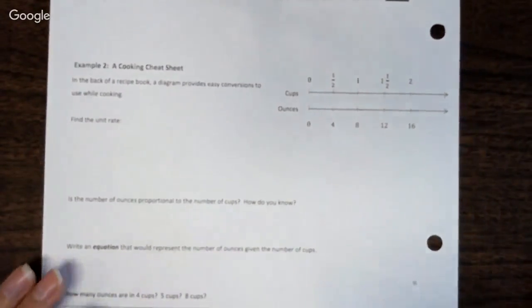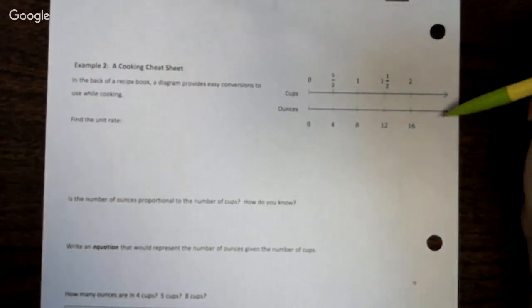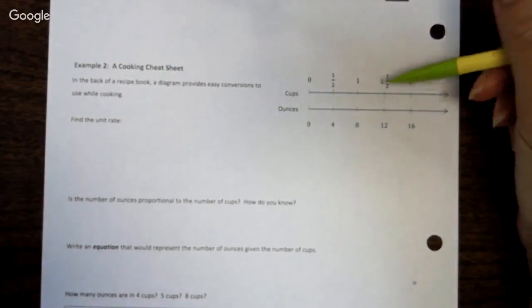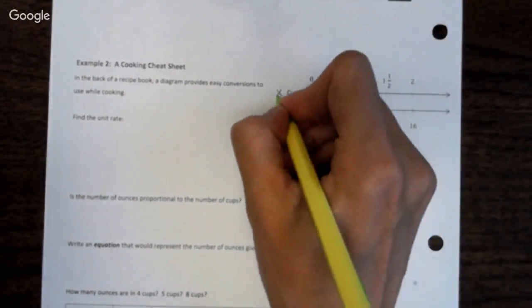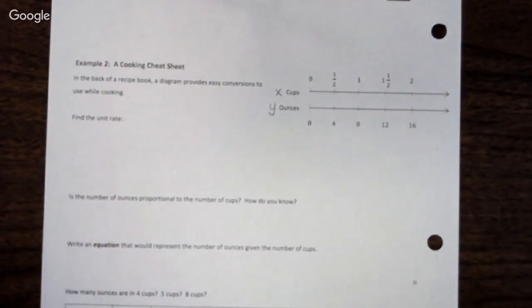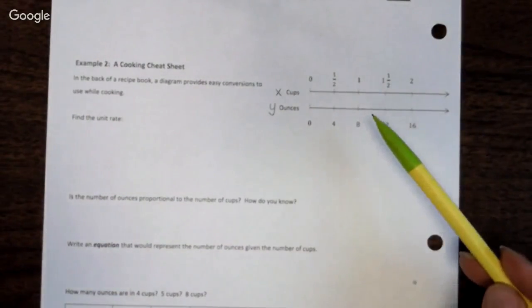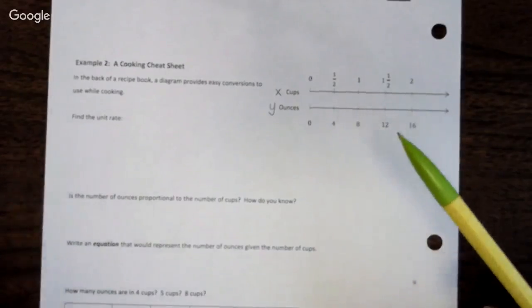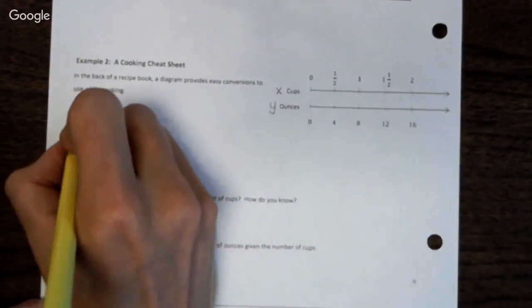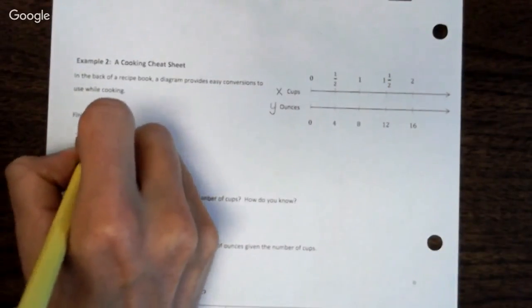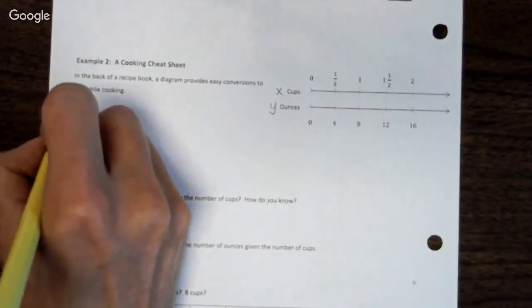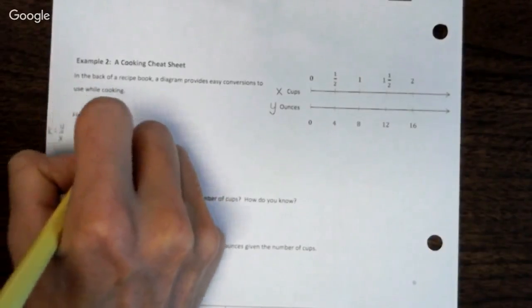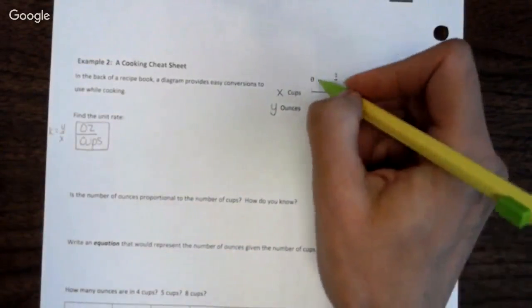All right, so let's go to the next example. This example is not in table format, but it's a double number line. It's the same thing, just in a double line instead of in a table. Just remember the top one is your X, the bottom one is your Y. So in this one, it says that in the back of the recipe book, a diagram provides easy conversions. So let's find the unit rate. So your Y value, remember, is your ounces, and your X is your cups. I should have written K is equal to Y over X, because remember, Y divided by X is the unit rate. All right, so let's go through each one.